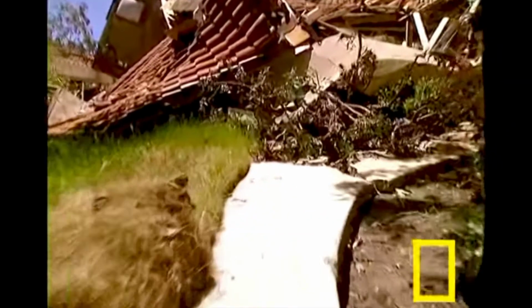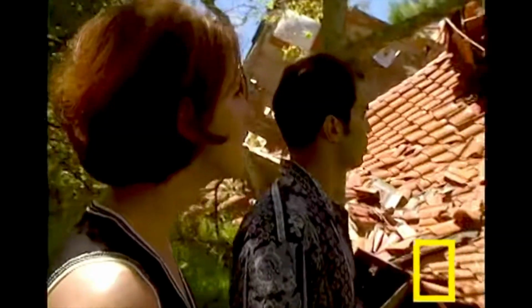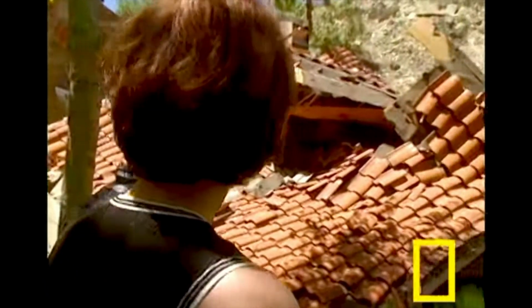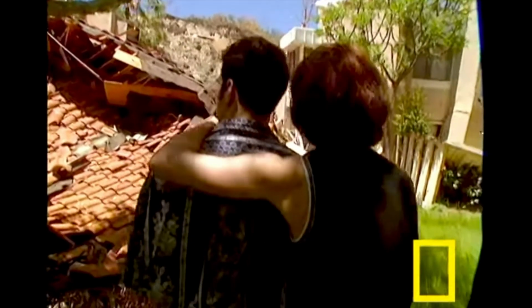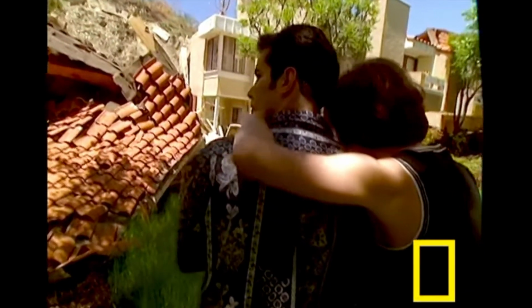7 were seriously damaged, and 5 of them tumbled down the cliff face. Though the ground cracked and the earth plummeted, no one was injured. The residents of Laguna Niguel were lucky. They still had their town.